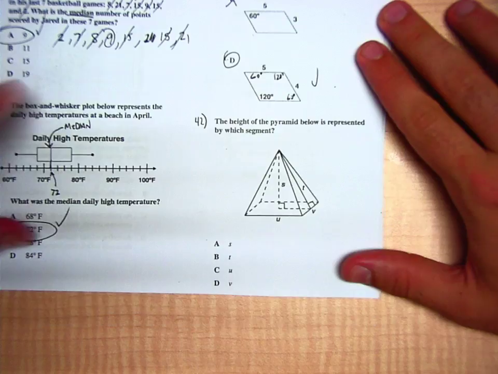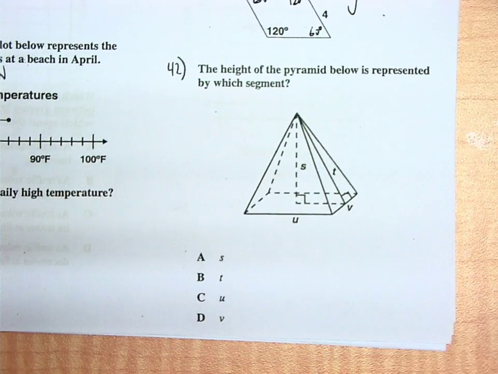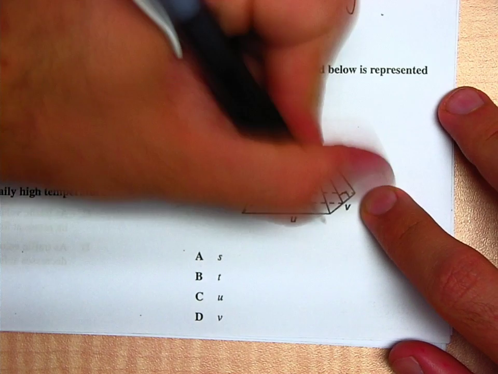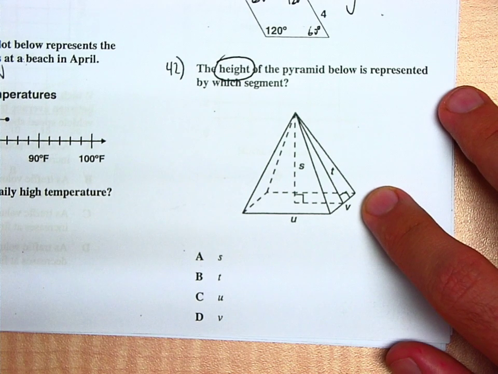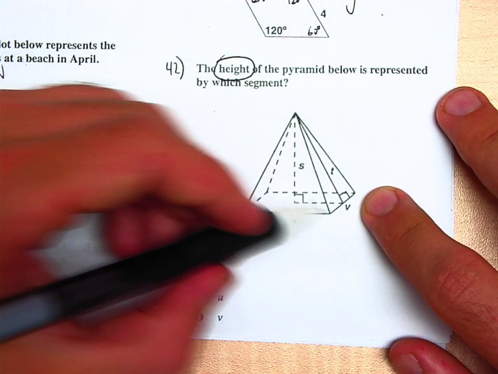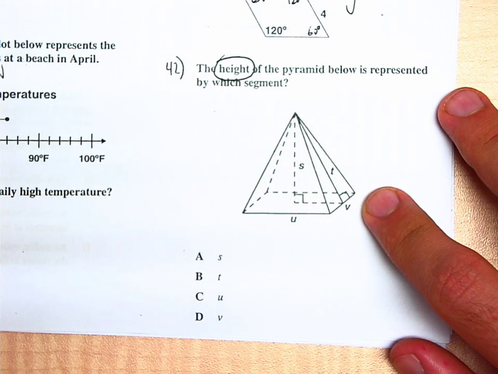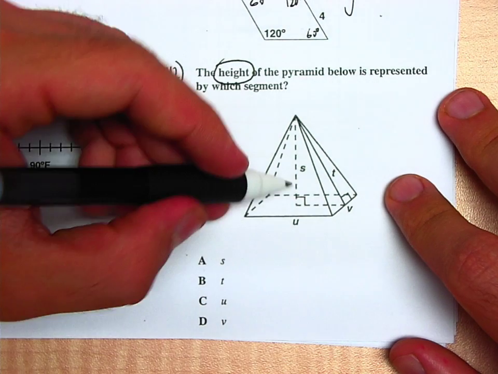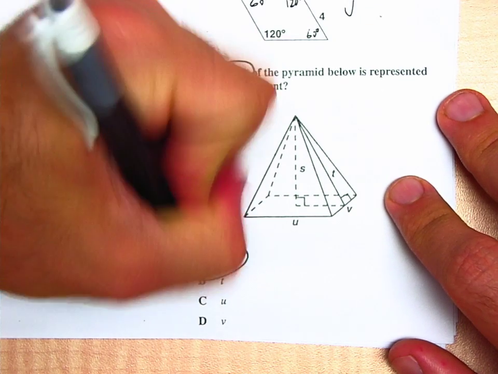Moving on, 42. The height of the pyramid is represented by which segment? We have not covered 3-dimensional geometry in this class, but I'm hoping you could have figured this out just using what you know about the words here. You have a pyramid, and it's asking which one is the height. When I think of height, I think of how tall something is. So if I have U, V, T, or S, which one is the height? The one that shows how tall the pyramid is would be S, and the height is S.